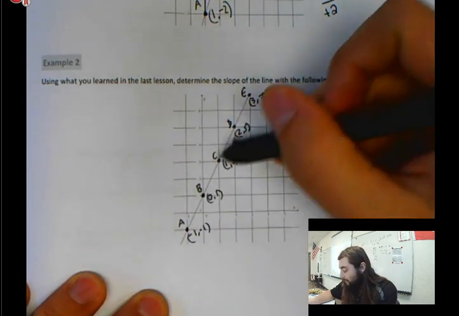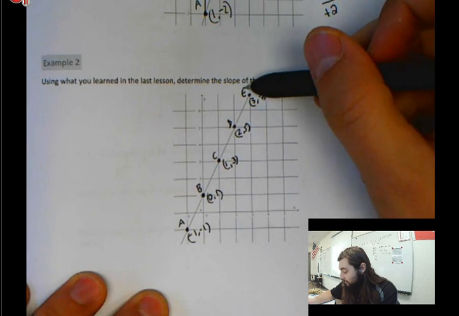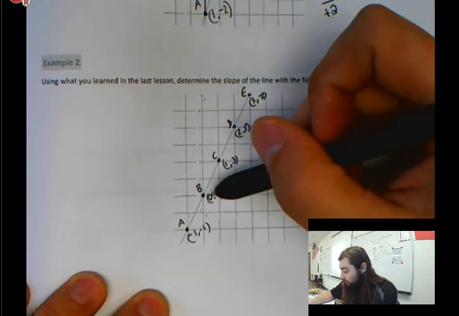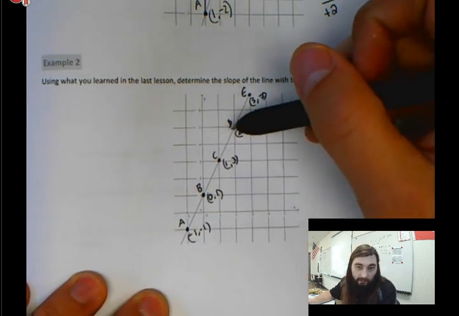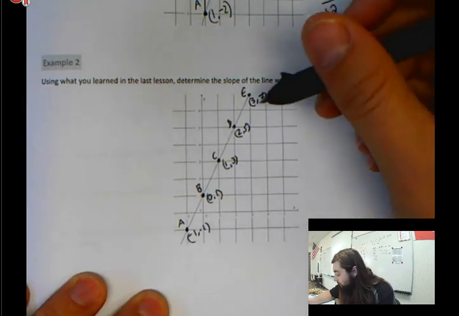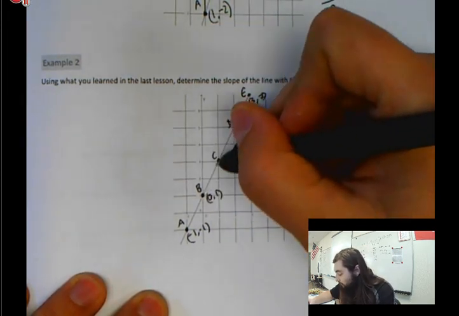And it doesn't matter. We're going to get the same slope anytime. We can go from A to D, we could go from B to E, we could go from A to C. It's all good. Okay? So I'm going to take the easy one. I'm just going to go from B to C.